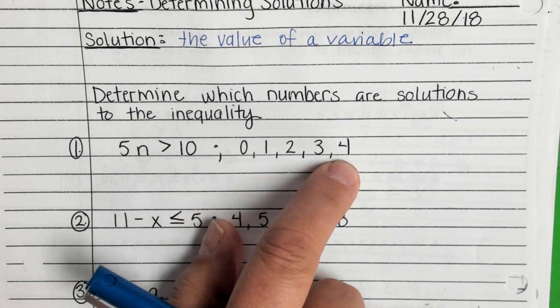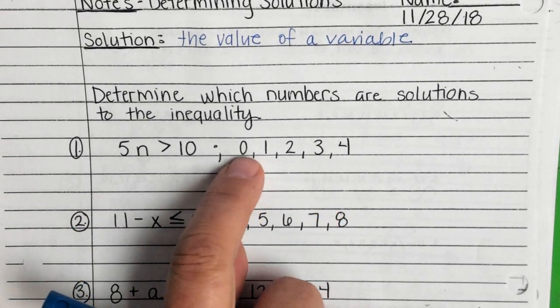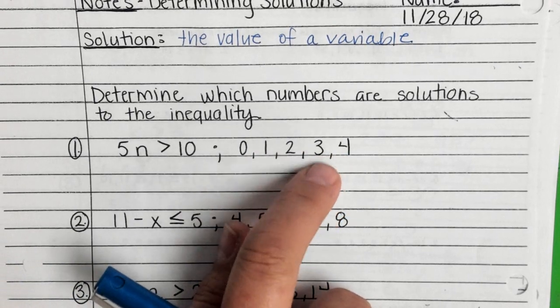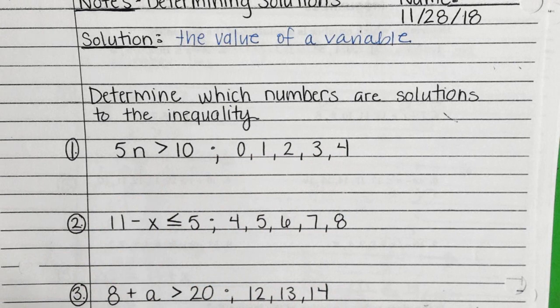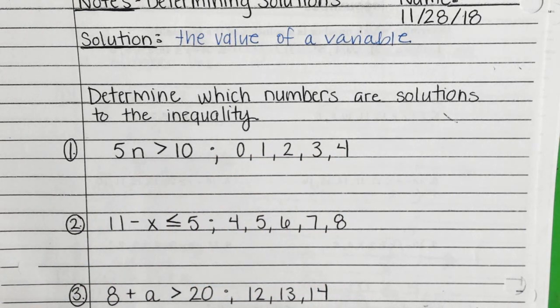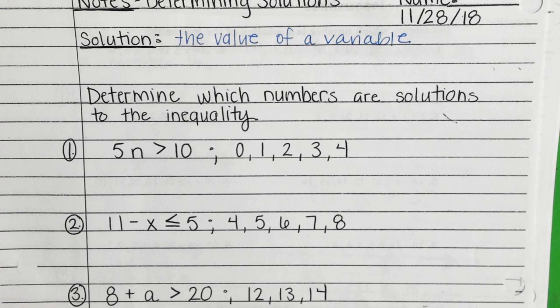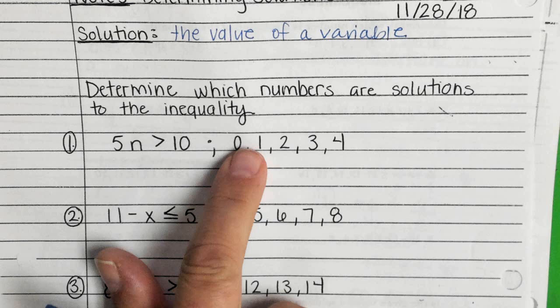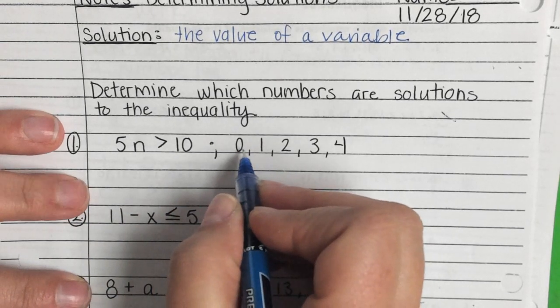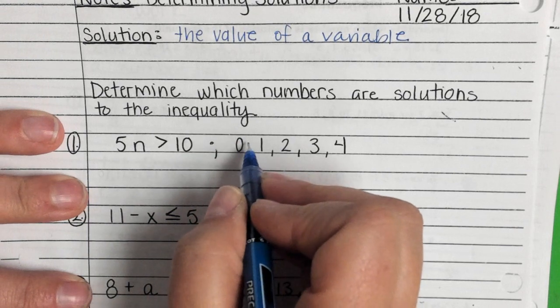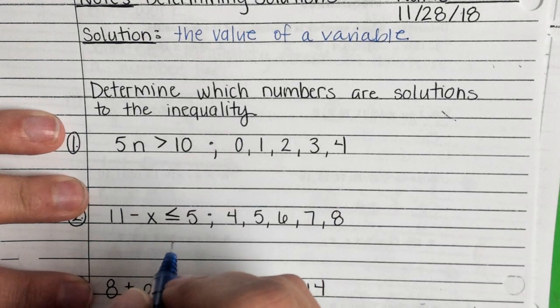And then I've got a list of numbers. What we want to know is, of this list of numbers, which ones will make this statement true? We're going to work out a couple of them, not all of them, until we figure out the pattern that makes this true. So let's try the first option. We have 0 as an option. If n were equal to 0, would this statement be true?